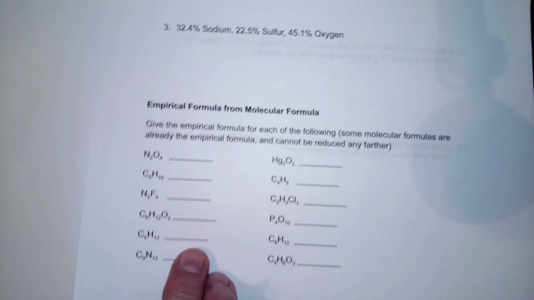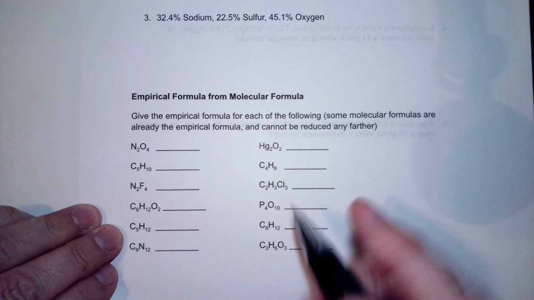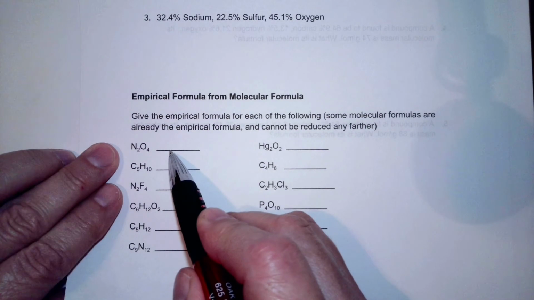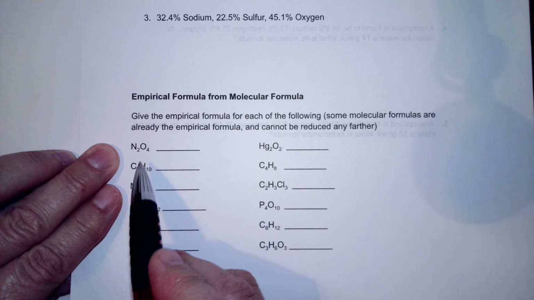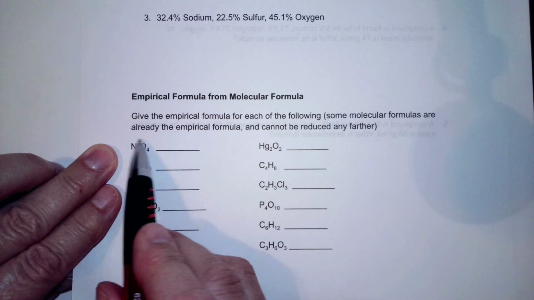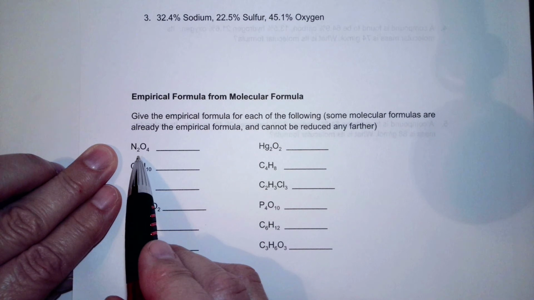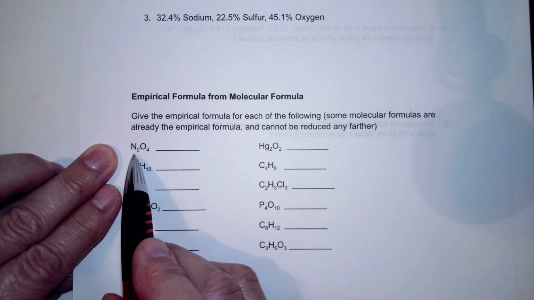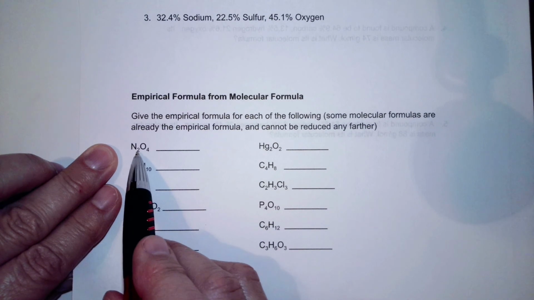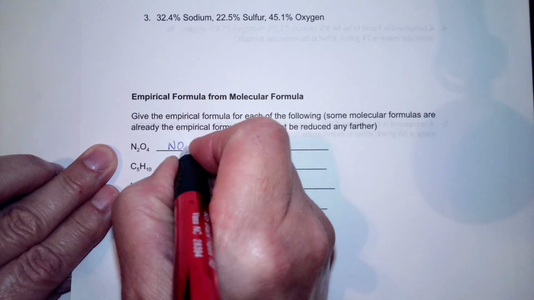All right, let's jump ahead to the empirical formula from the molecular formula. So the empirical formula is going to be the smallest whole number ratio that is equal to this. If this is a molecular formula, it represents how many atoms are in a molecule. An empirical formula is just the smallest whole number ratio. So both of these have a common factor. It's 2. So if we divide out the 2, we get NO2.